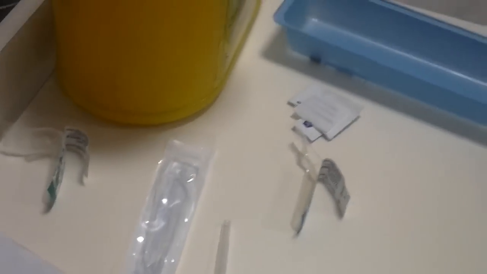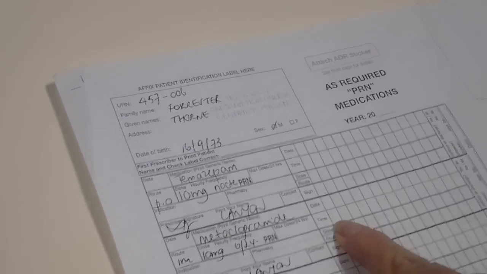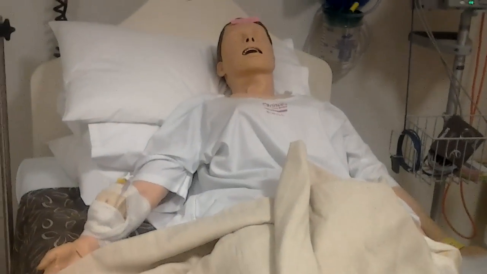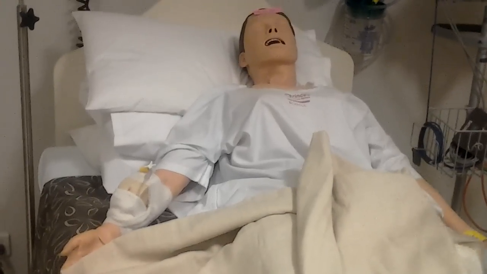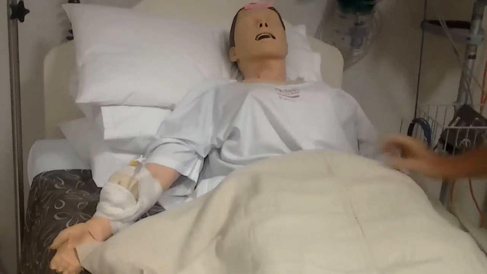Document the procedure on the patient notes, the time, dose, and your signature and the signature of the RN. Wash your hands and return to check the patient response. And he looks very comfortable with no nausea or vomiting. This is the conclusion of an intramuscular injection.